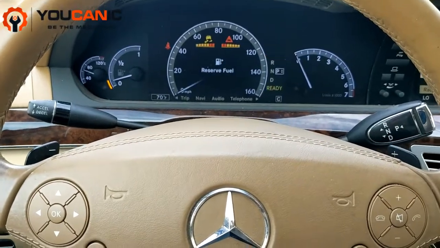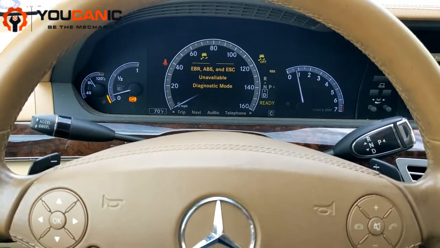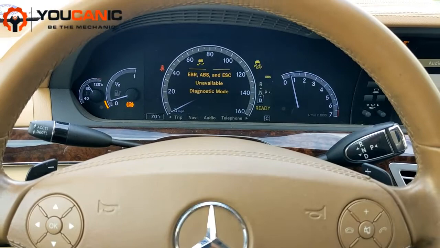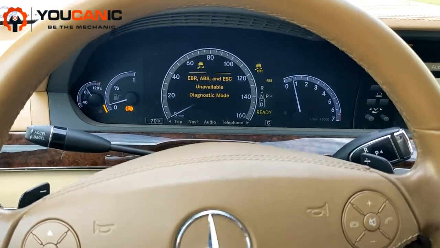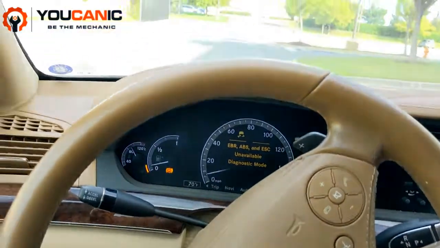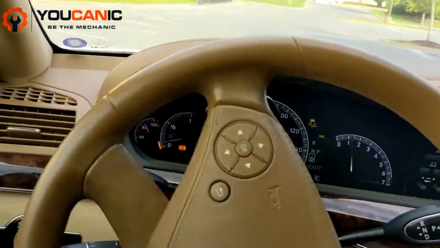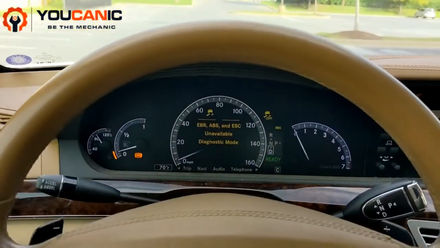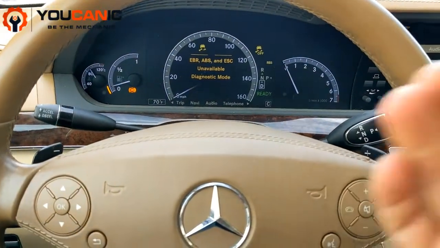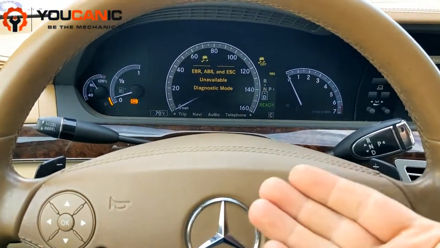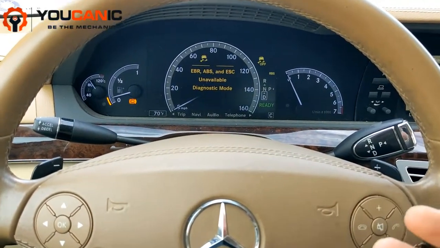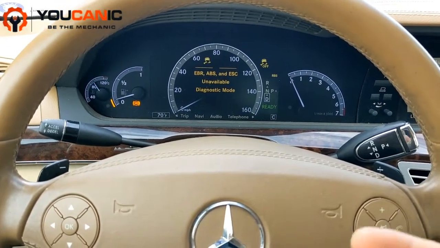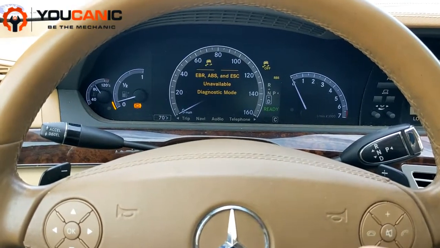Now I can start the car, and you'll see this warning where it says ABS and traction control unavailable, diagnostic mode. But at least you'll be able to drive the vehicle normally. I would recommend to be extremely careful. Technically, this mode is just meant for dyno test only, but you can use this to at least drive the car home or to a shop, so you don't have to tow it, especially if you're stranded far away from home.